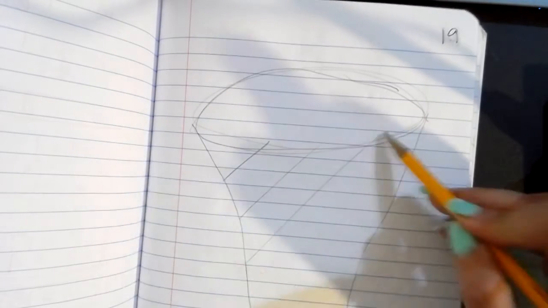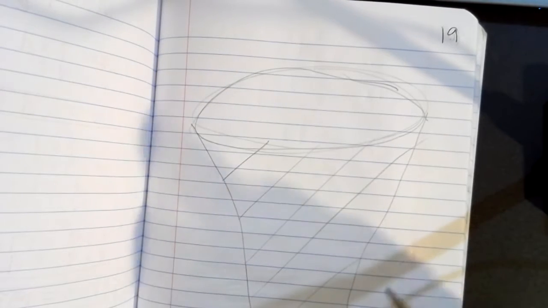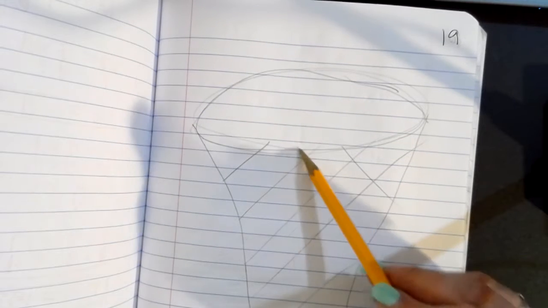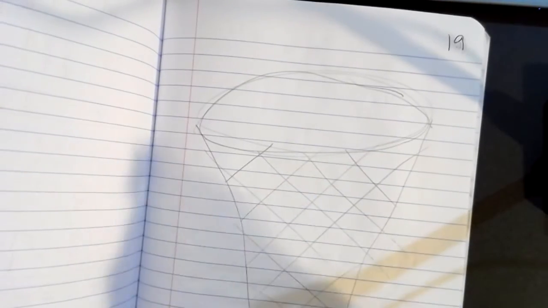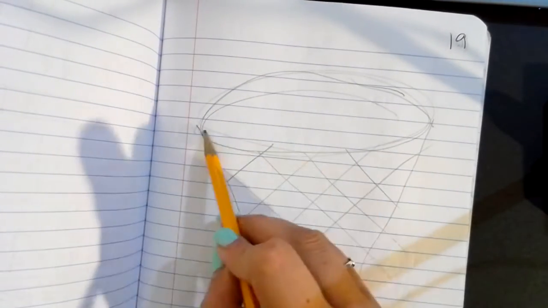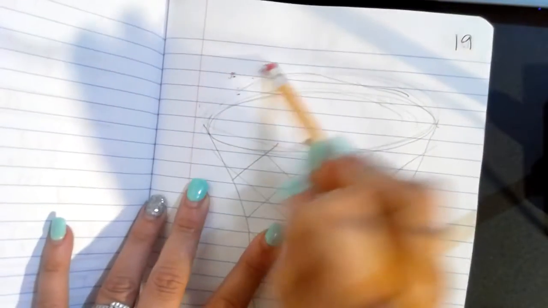So I'm going to draw some lines this way and then go back the other way. Basketball net. Probably need to make that smaller. All right, so I have my basketball net.